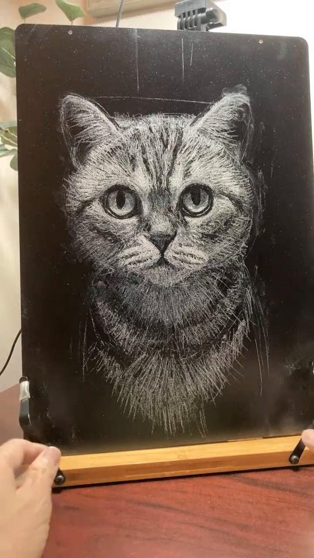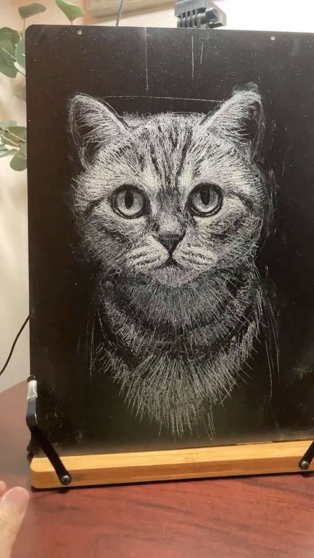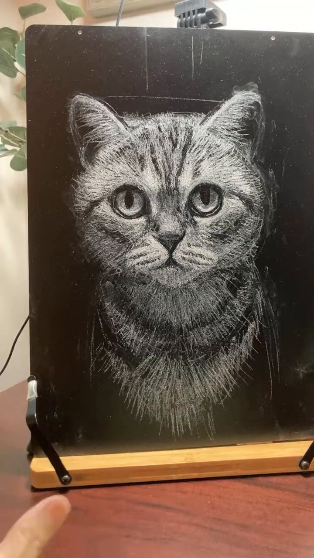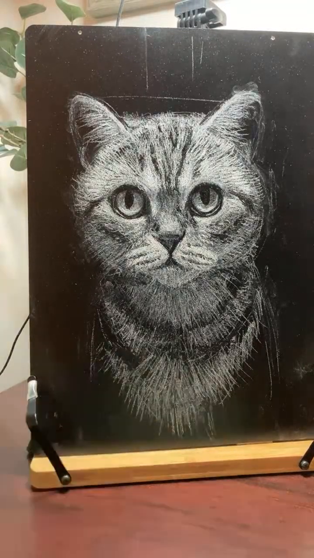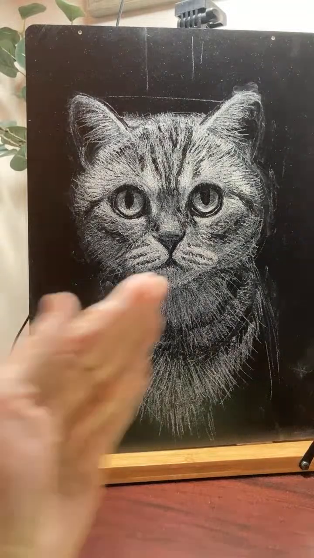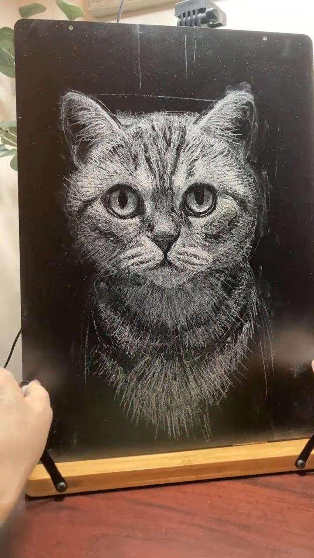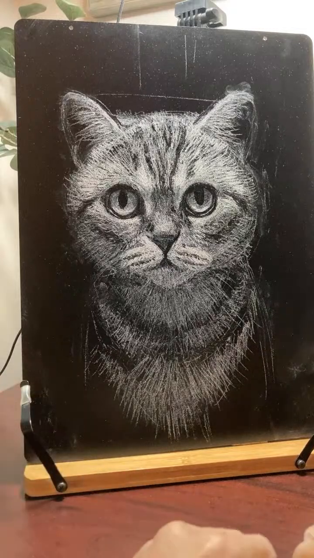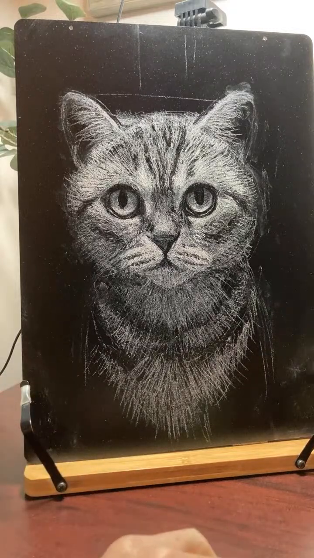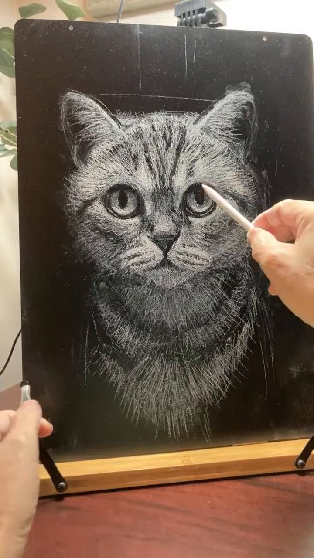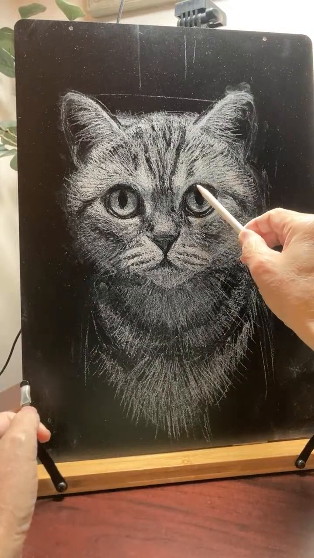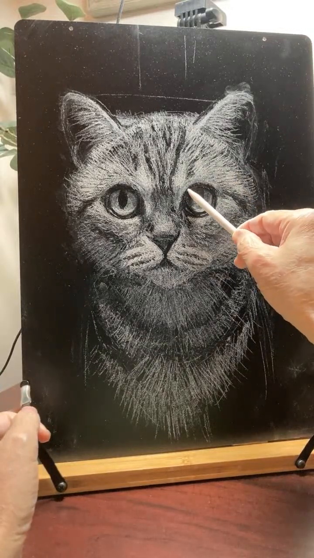Two things to remember. I fix the darkest part and the brightest part. So the black and white to the extreme, both ends. That will make your drawing more dimensional, more dramatic. So we're gonna do the dark side. This part will be very dark. So make a fix.